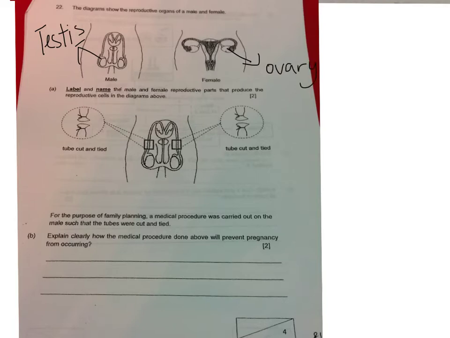Alright. Okay. For the purpose of family planning, a medical procedure was carried out on the male such that the tubes were cut and tied. Clearly explain how the medical procedure will prevent pregnancy from occurring. Okay, so basically your sperms are all produced here. And they actually travel through this tube to your penis, and for the sperms to actually come out, for reproduction to happen. So by actually cutting off the tubes here, sperm could not flow through, and thus pregnancy will be prevented.